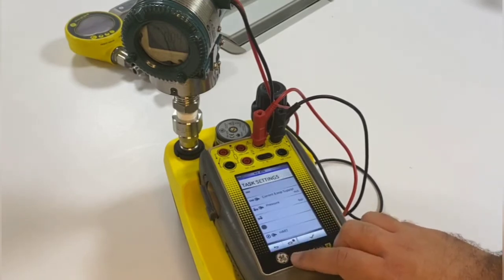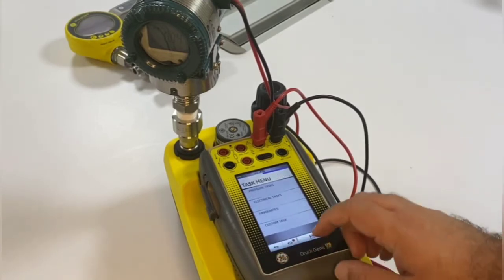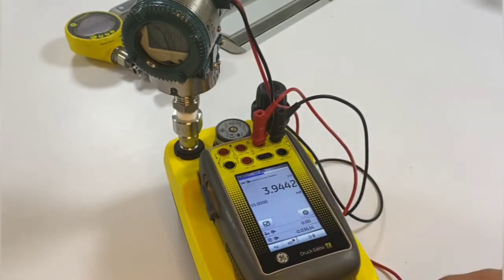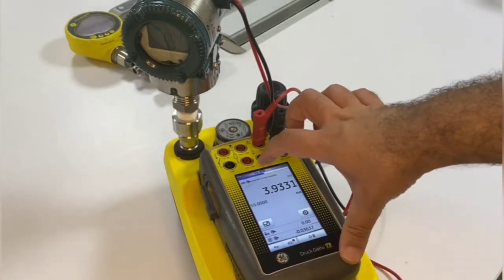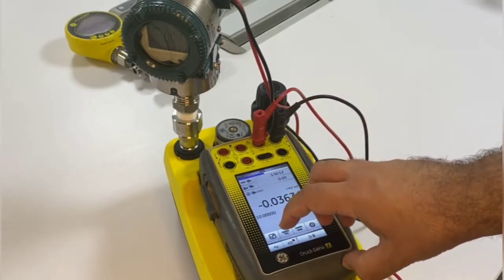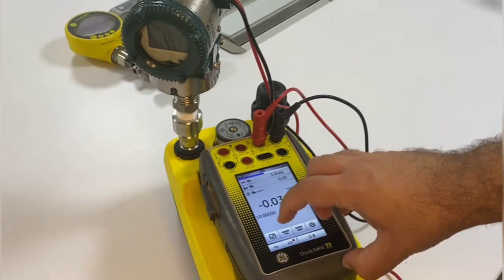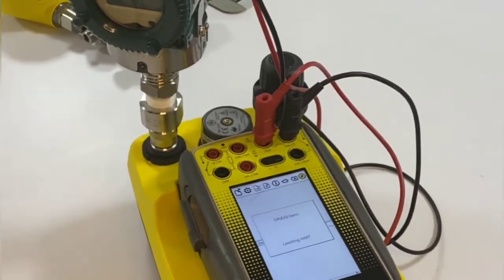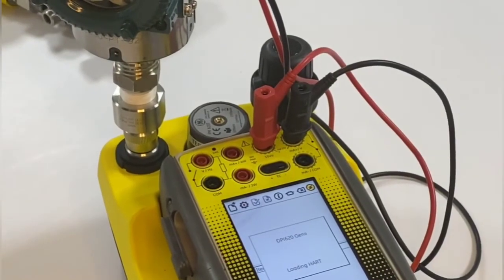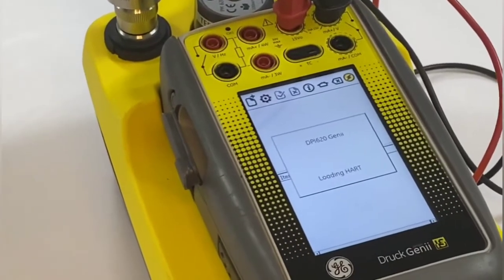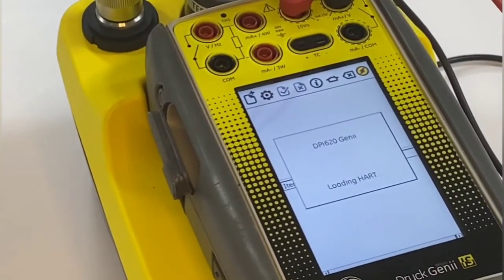Then I'm ready now to go to HART. So the device is already powered. It has a milliampere, and I have the HART resistor. As you can see, the icon here is part of the package. So click on HART application, and then we can start performing the HART communication.